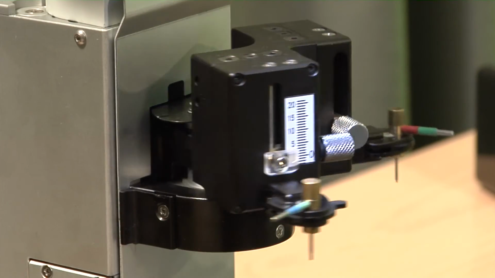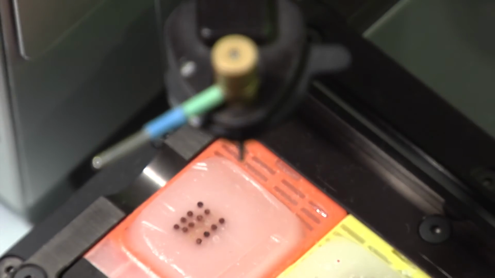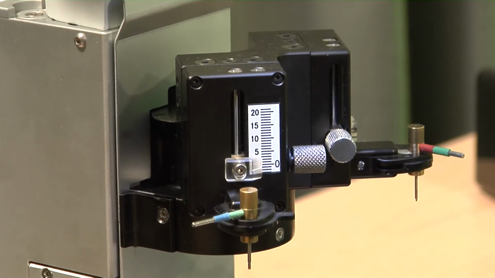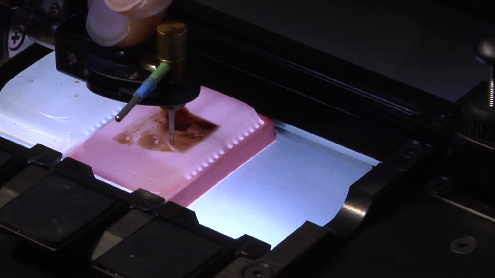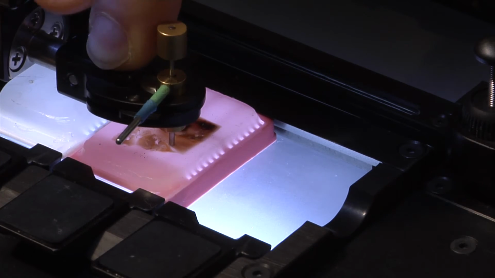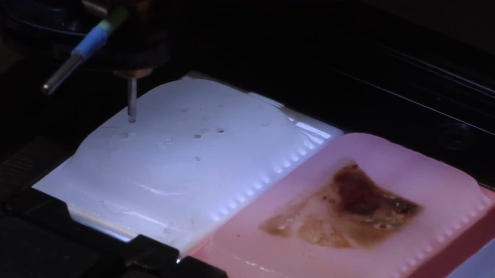On that unit we have also some head for needle mounting. You have, of course, 2 needles, recipient needles and donor needles, for making holes in the paraffin, taking the tissue and giving back tissue to recipient blocks.